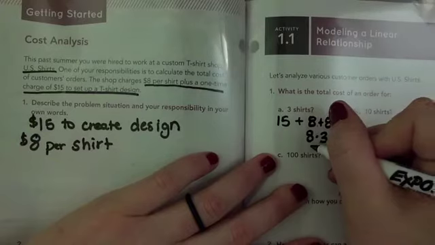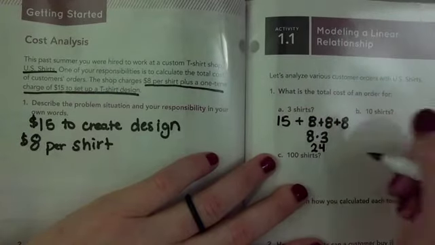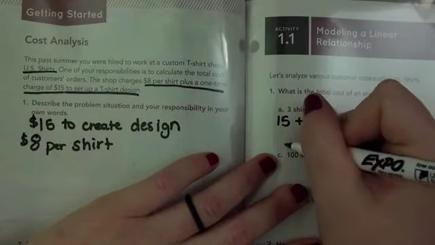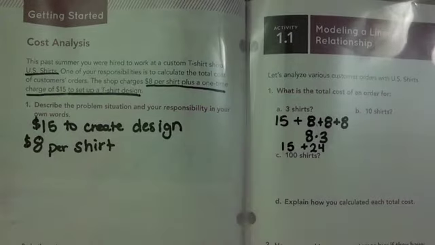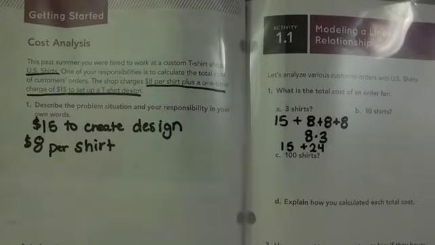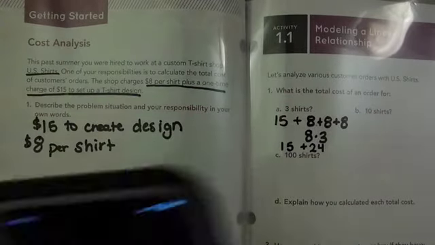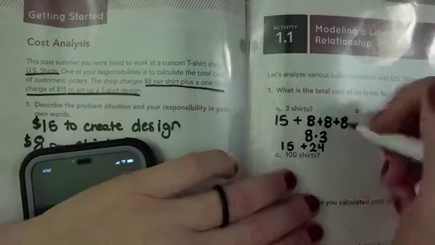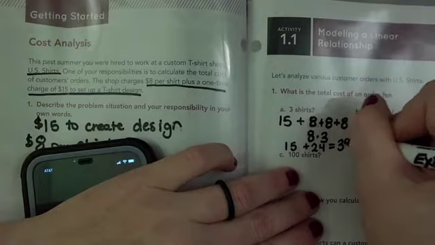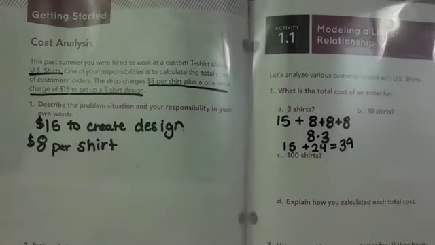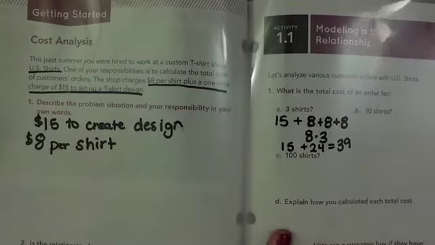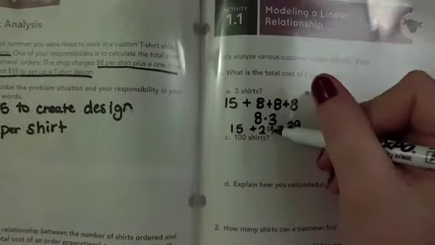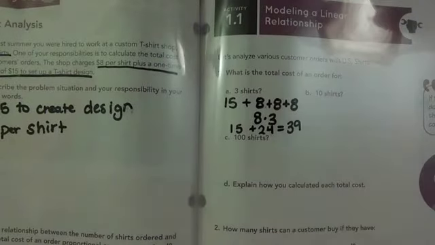Well, 8 times 3 is 24. And you can use a calculator if you need to. Plus the $15 setup fee. So let's do 15 plus 24. So you know that it's $39 if you buy 3 shirts. Okay, what about 10 shirts?